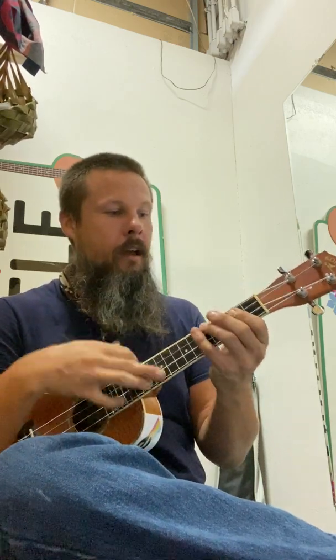Something along those lines. If it's not so rhythmically awesome over there, try something like down, down, down, down, down, down, down, down, down. All downstrokes, all upstrokes.